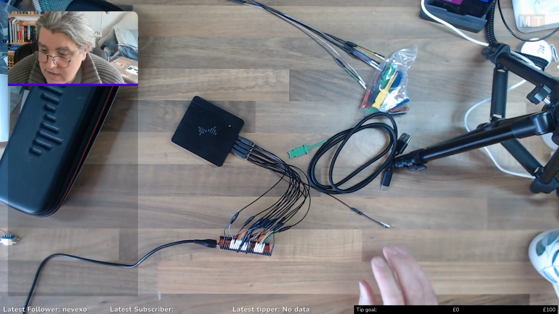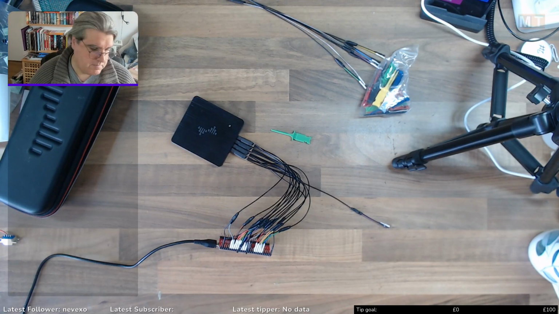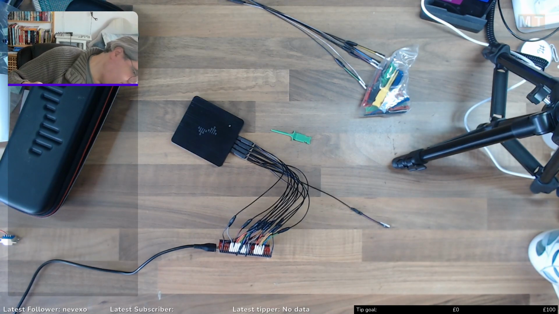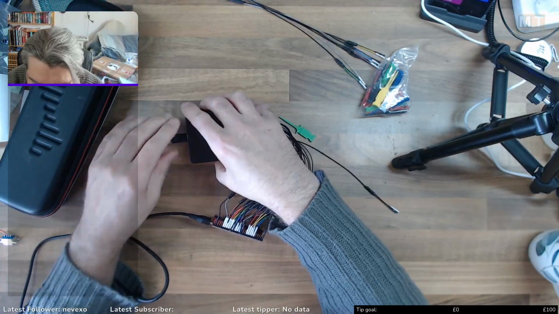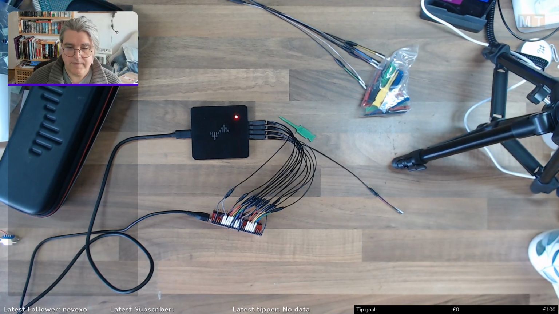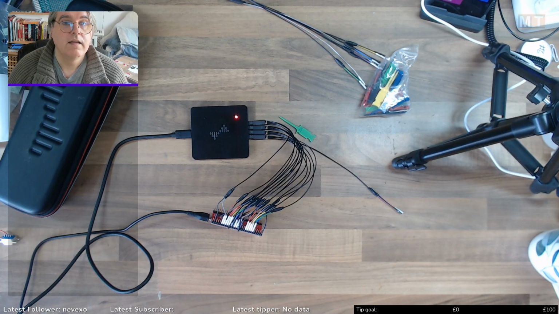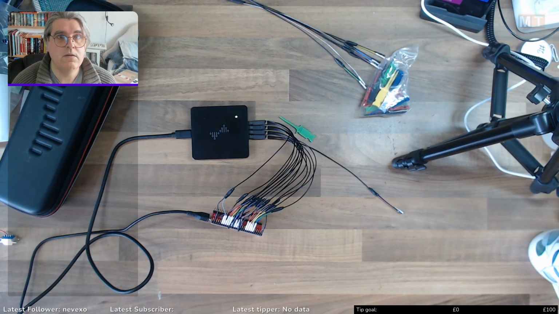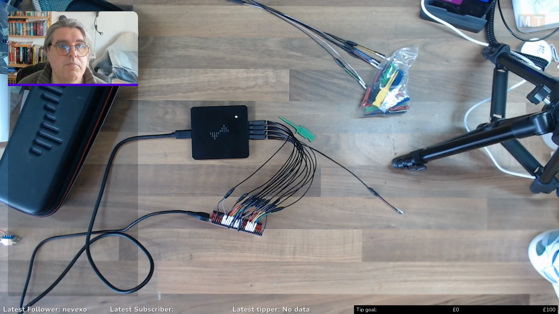Right, I've got that connected up. Let's get the USB. Plug that in. Okay, now I shall need the software for it, DS View, and it finds it, the DS Logic U3 Pro 16.